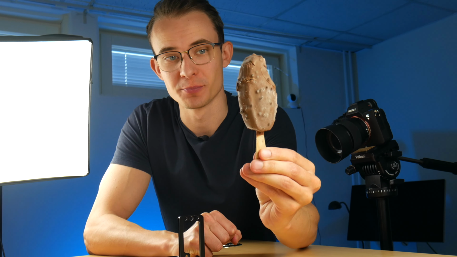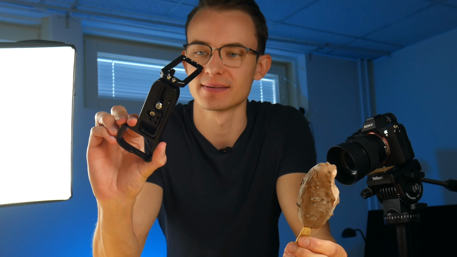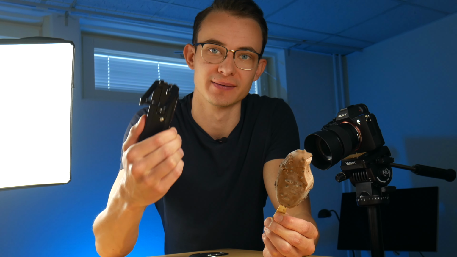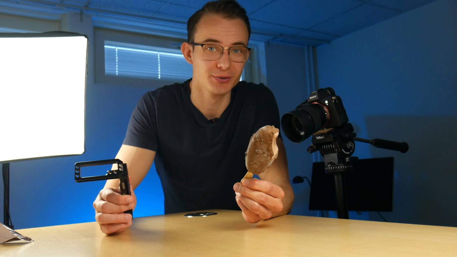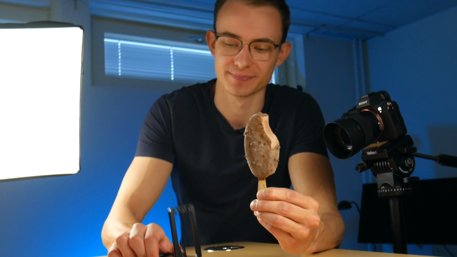And I somehow need to make it stand on its own now. And I thought about using this one. It's called an L bracket. It's normally used to put your camera on and then have it on a tripod. But for this shoot, we're gonna try to make the ice cream stand on it. Okay, wish me luck.